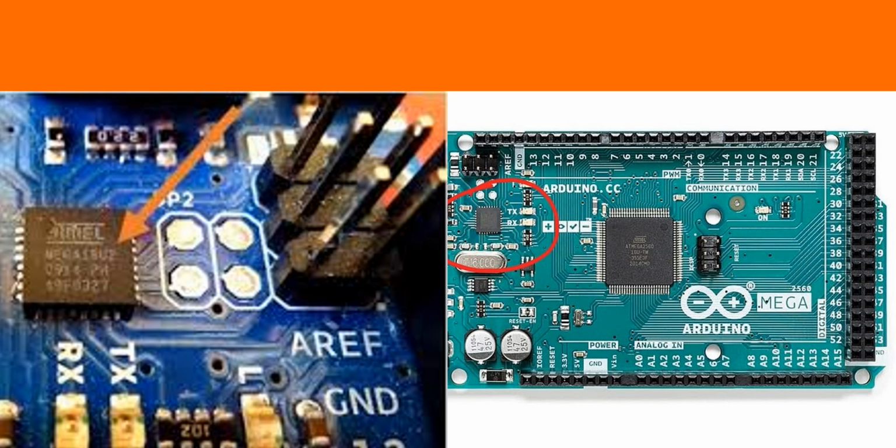ATmega16U2, in full words, is Advanced Technology Mega AVR 16K USB version 2.